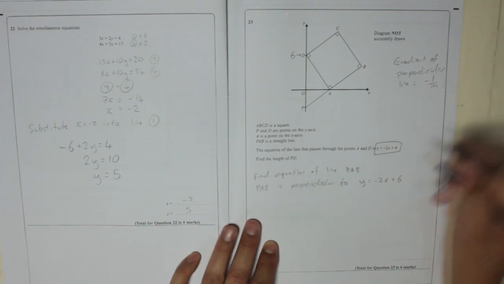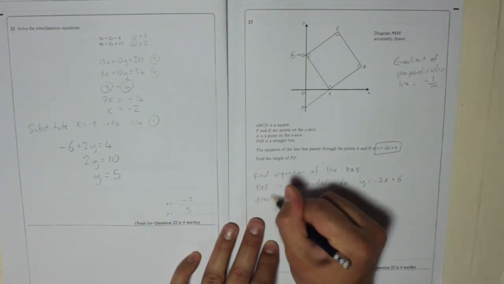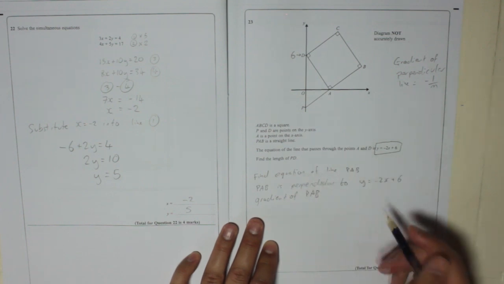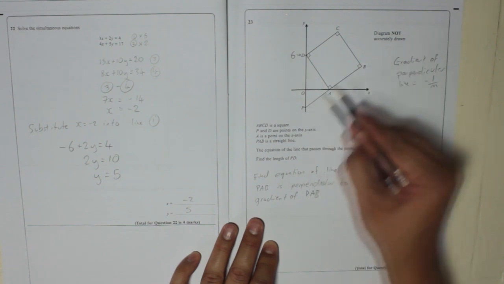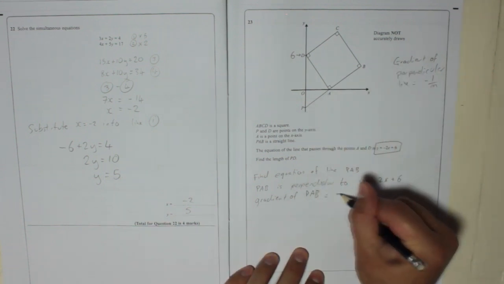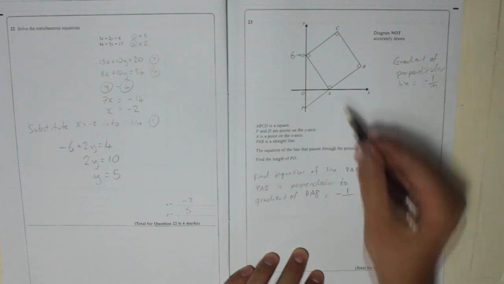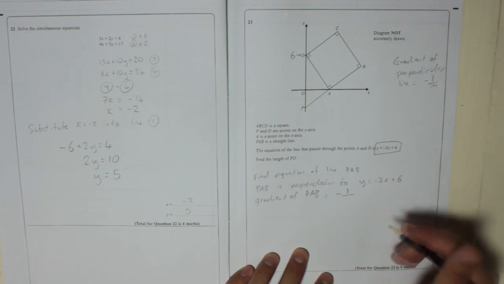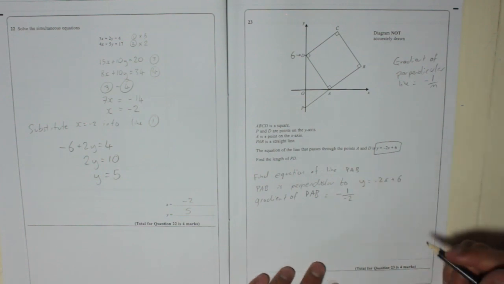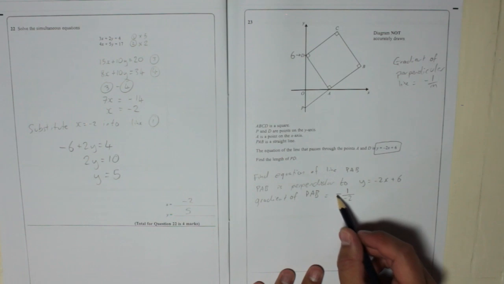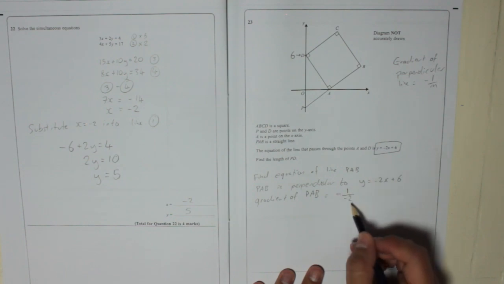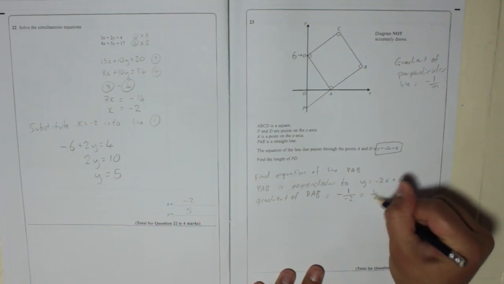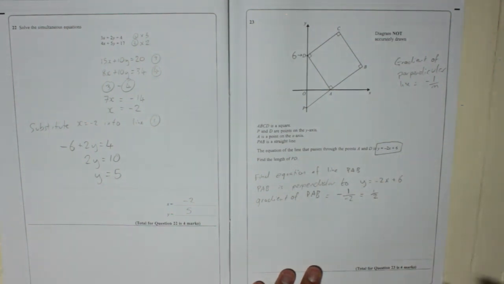So the gradient of PAB is minus 1 over the gradient of the other line, which is minus 2, the number in front of x. Minus 1 over minus 2, the minuses cancel each other out, is a half. So the gradient of PAB is a half.